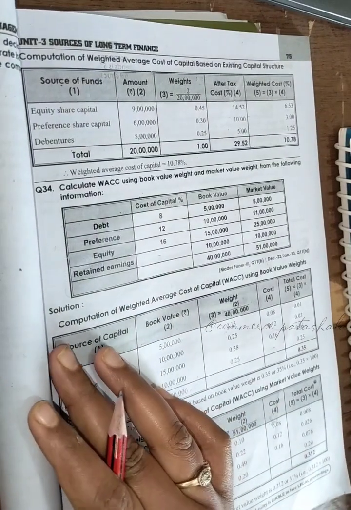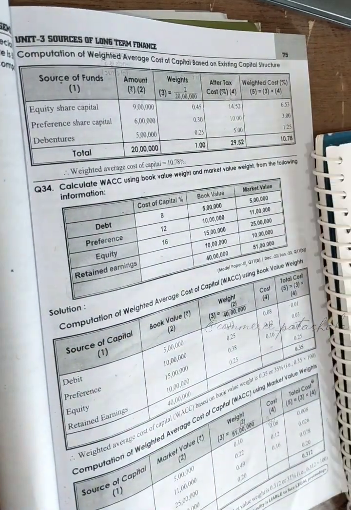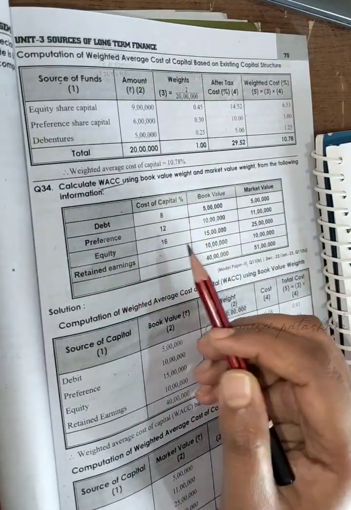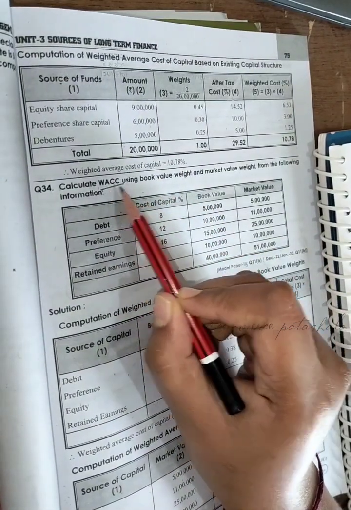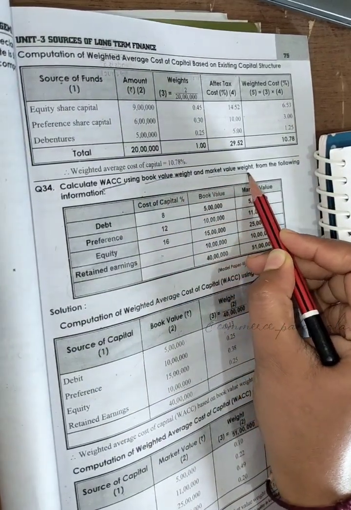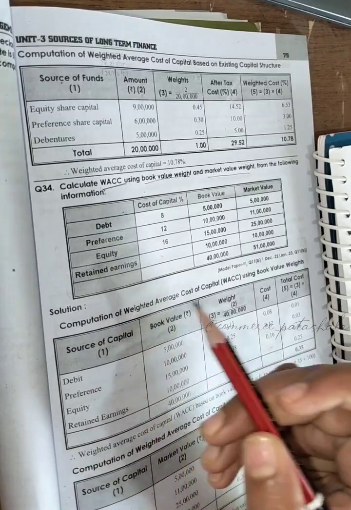Hi guys, so let's learn one more concept, which is weighted average cost of capital. This is a simple problem where you have to calculate the weighted average cost of capital using the book value weights and also market value weights. We'll see the given information firstly.